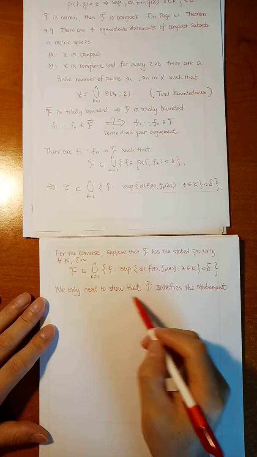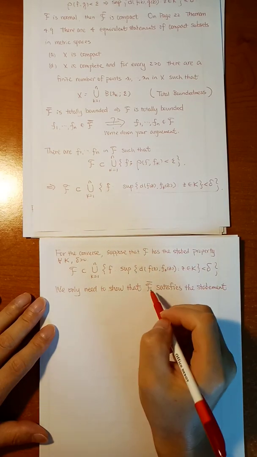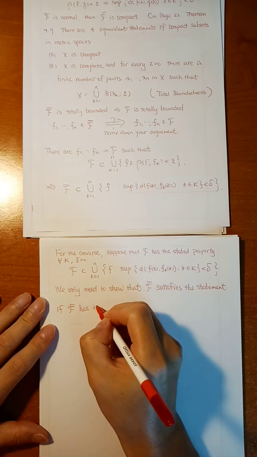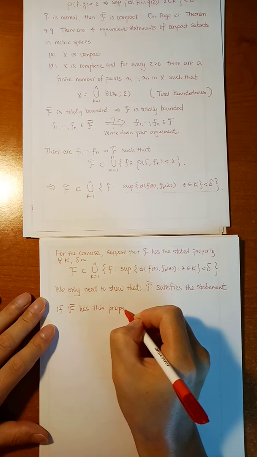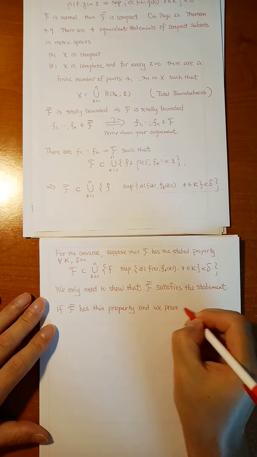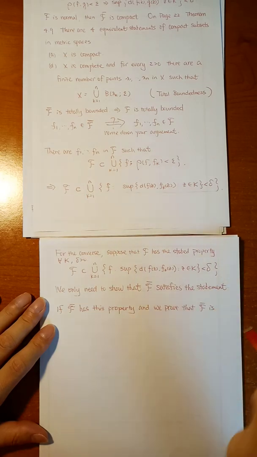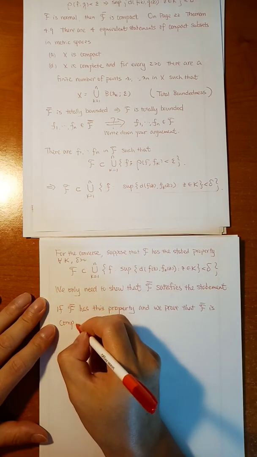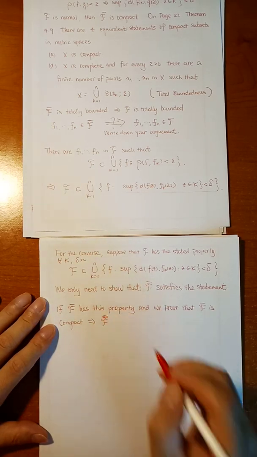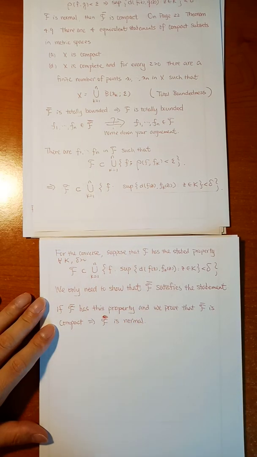Okay, so here what do I mean? We only need to show that F bar satisfies the statement. So if F bar has this property, and we prove that F bar is compact, then F is normal. Right?